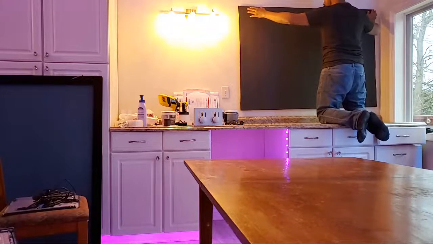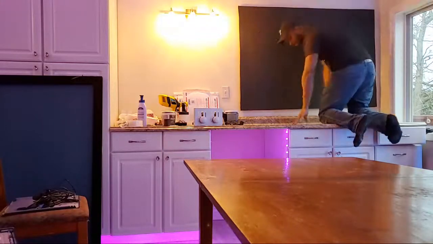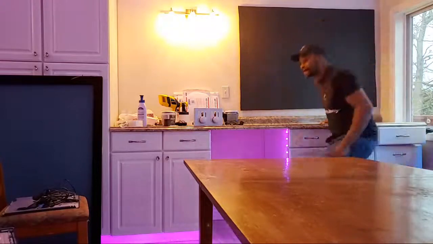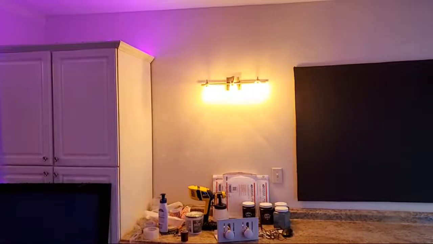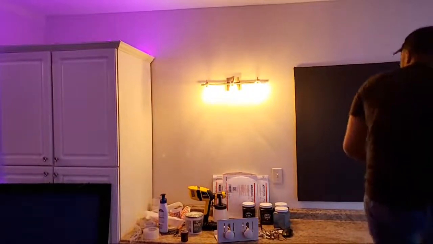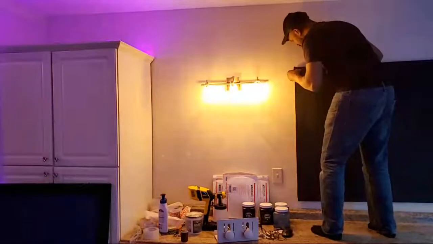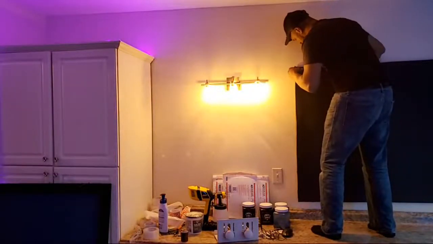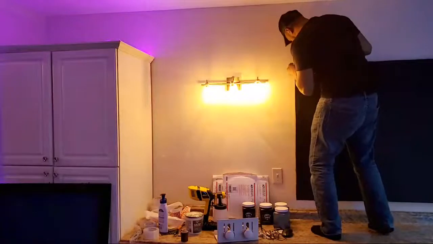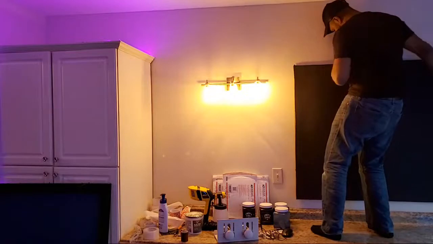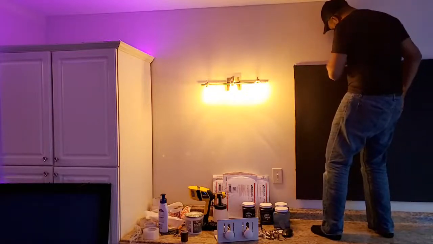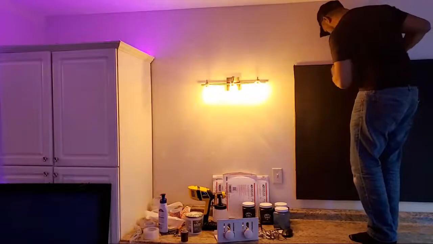Now we hang it gently, so that way we can go back and see if we have it right. It's straight. It's a little crooked on this side. Crooked. It's good tape. We got an open spot right there that needs to be taped. There's an area I completely missed right here.